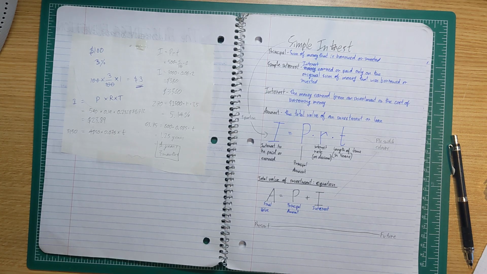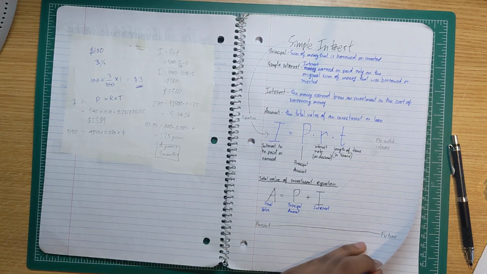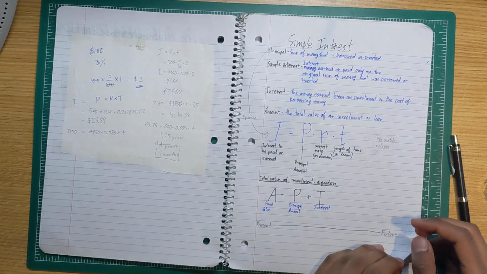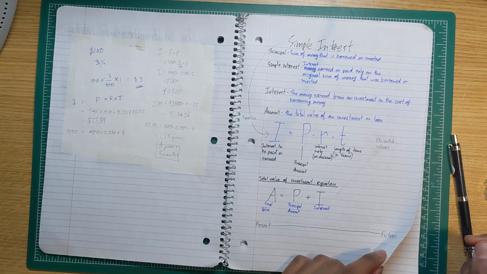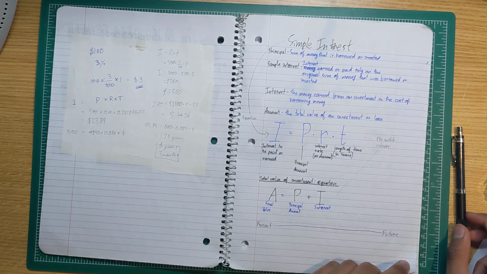Right. So, simple interest is the interest earned or paid only on the original sum of money that was borrowed or invested. Okay. Simple interest is trash, but it's a basic, important concept for business.